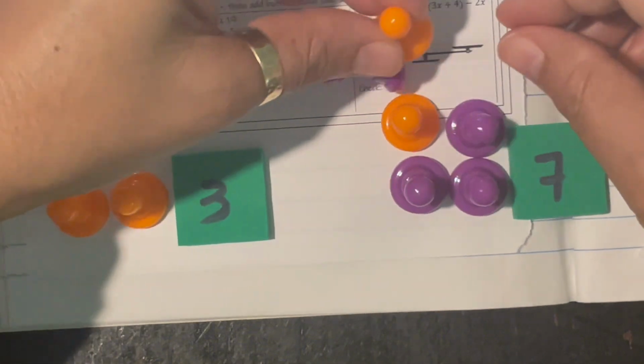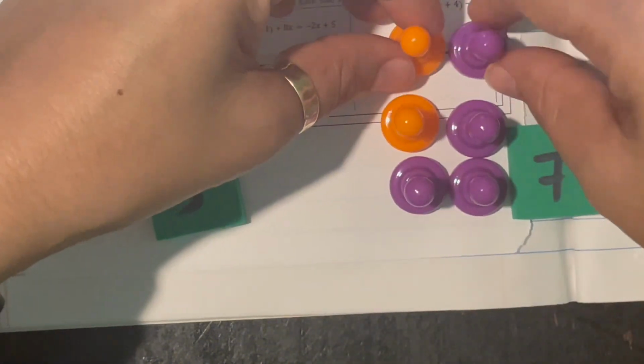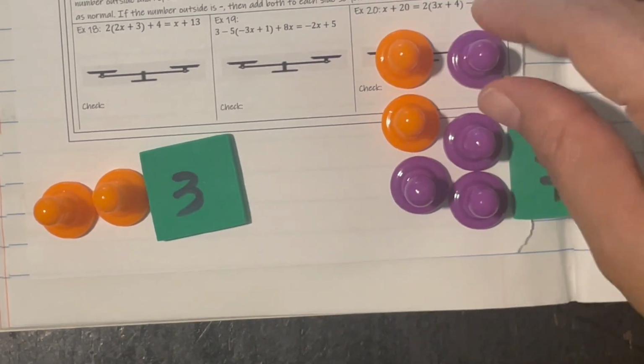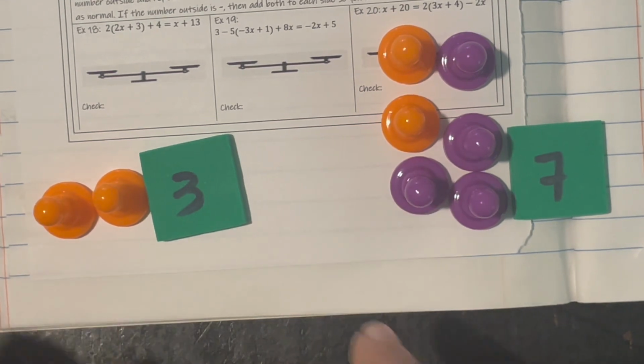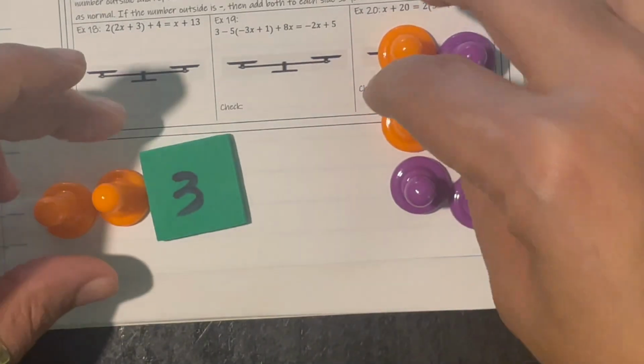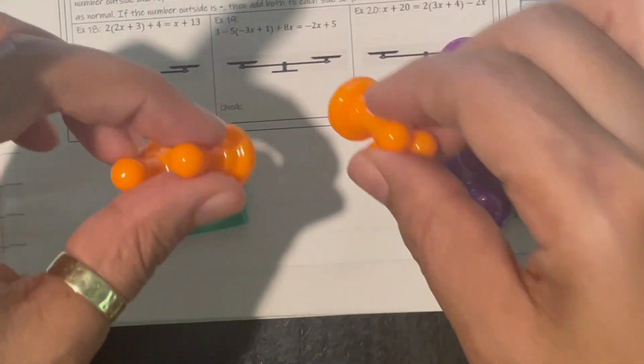So again, I've added 1 orange, 1 purple, a light and a dark. And I can do that because these cancel out. This is positive, this is negative. These cancel out. But now you can see that I have the 2 oranges that I need. So what can I do? I can take these out.